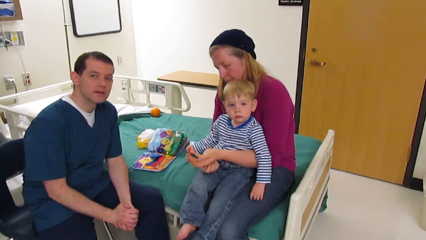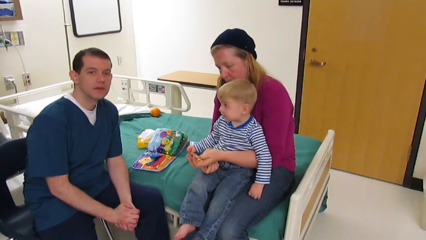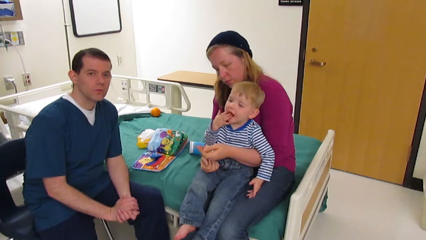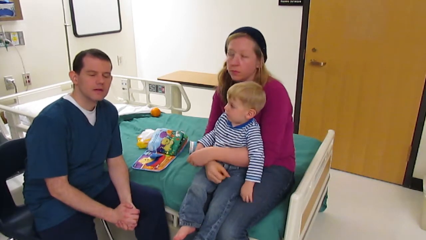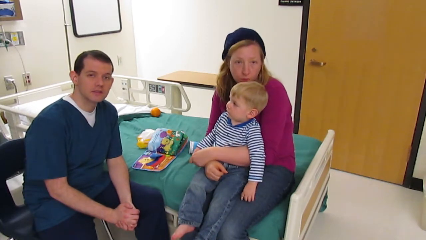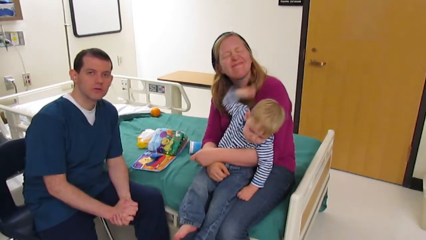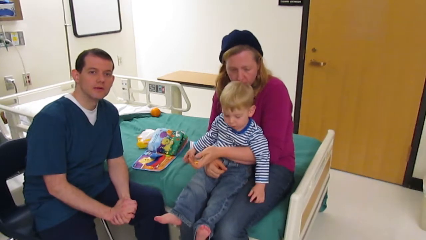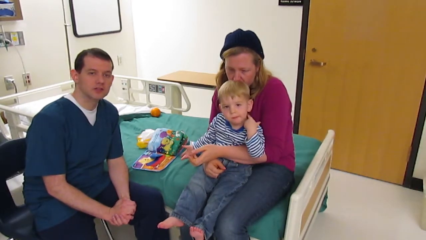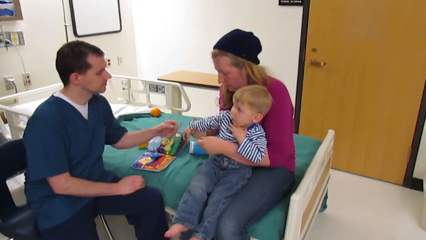Next, we need to inspect our patient's nails. When assessing the patient's nails, on the fingers and toes, you should look for overall grooming and cleanliness, as well as the color and shape of the nails themselves.